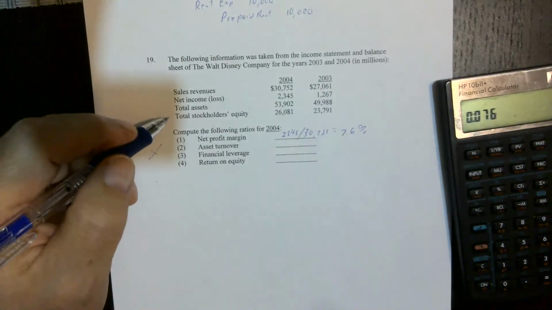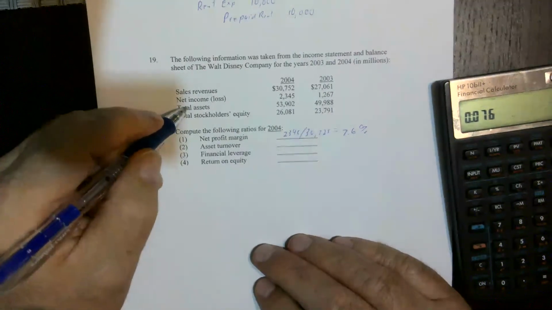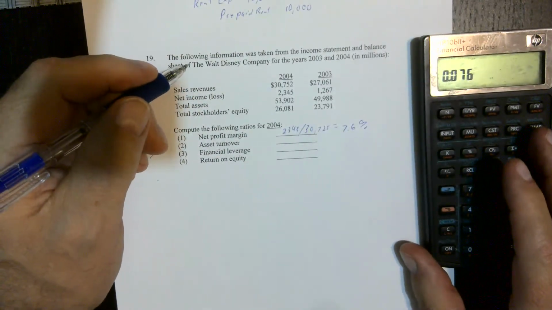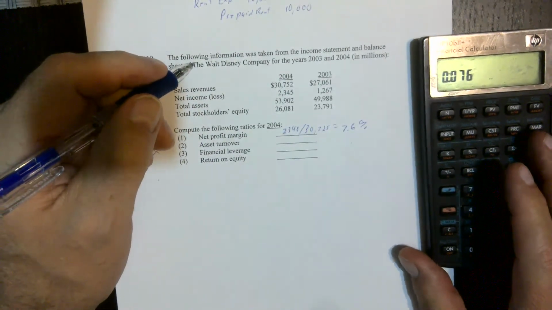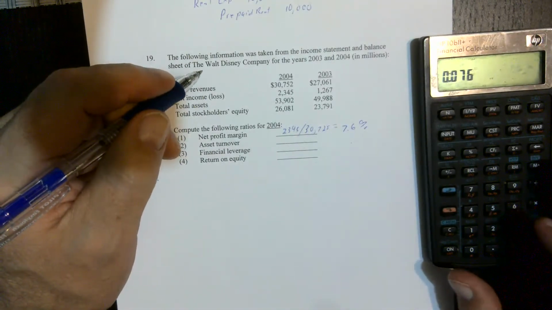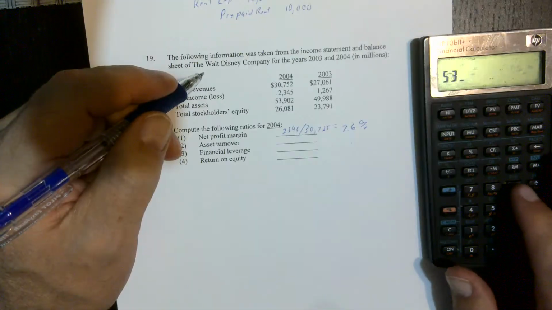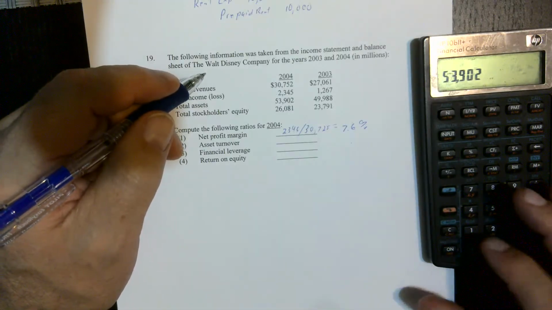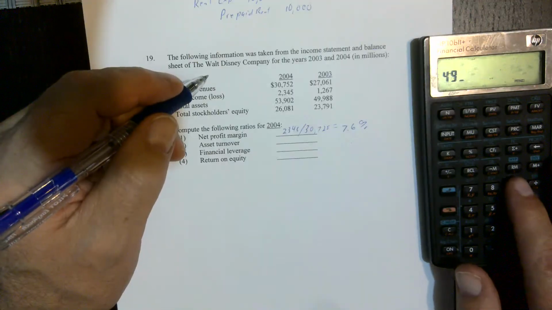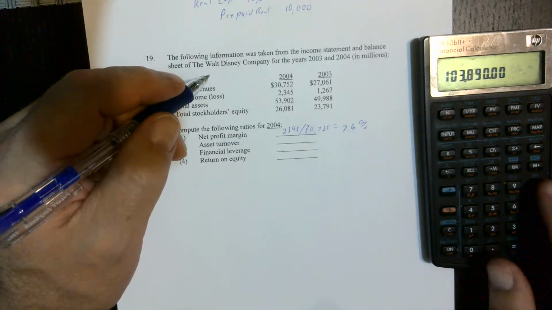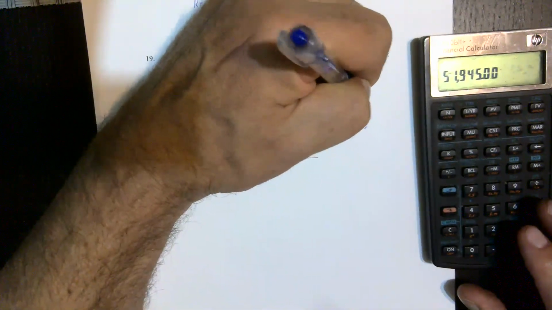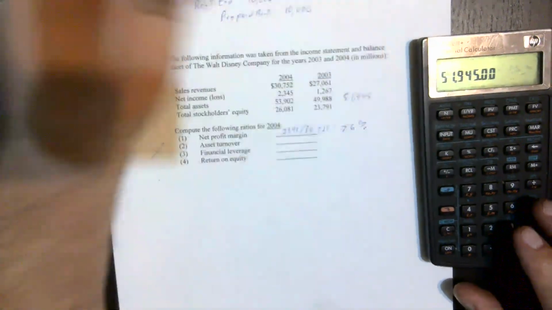Asset turnover, total assets, so you have to get the average assets. So it's 53,902 plus 49,988 equals, we divide that by 2. So the average assets is 51,945.